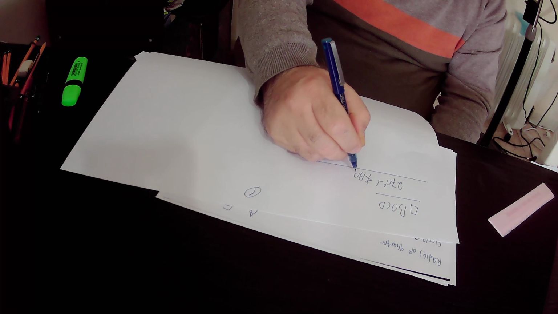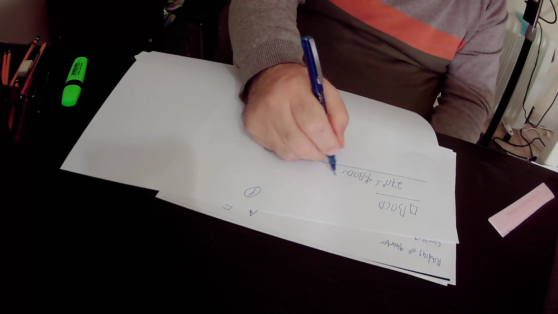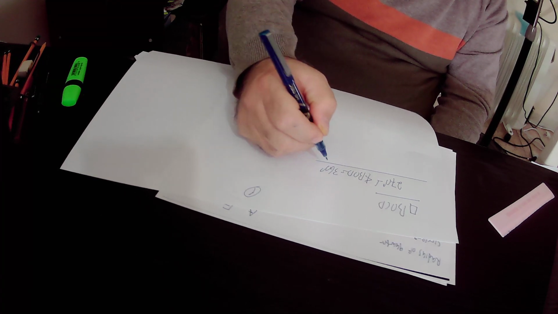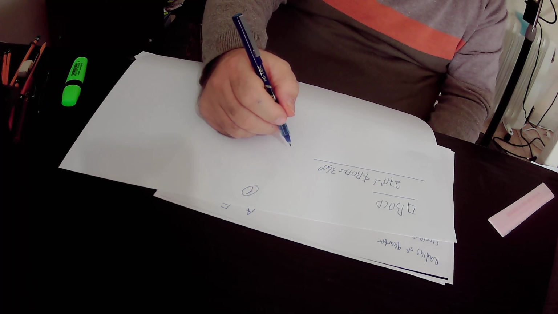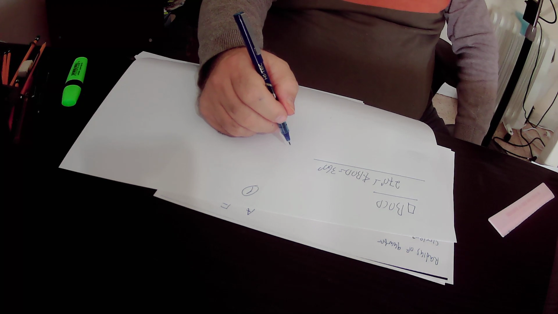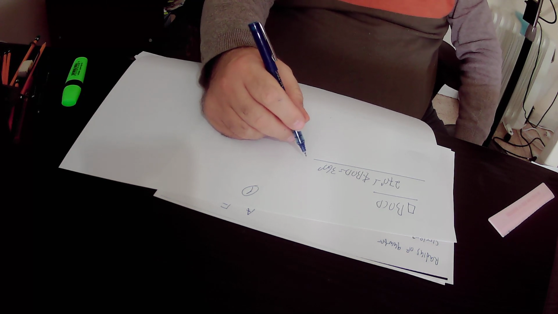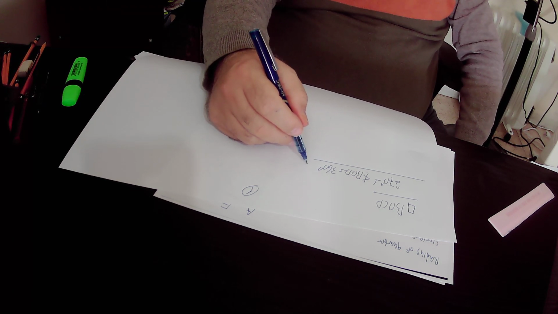In total, the sum of those four angles must be equal to 360 degrees, according to the rule that the sum of the angles in any quadrilateral is equal to 360 degrees. Okay? So here we will subtract 270 degrees from this equation.